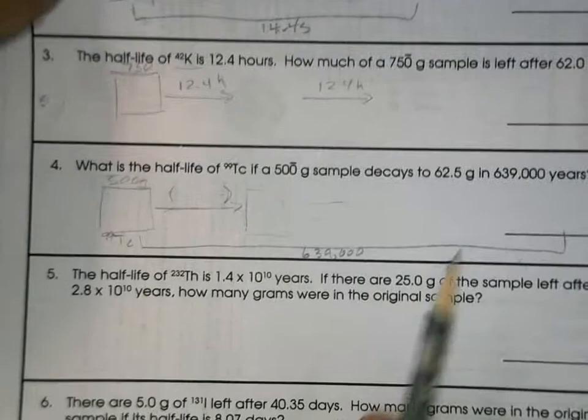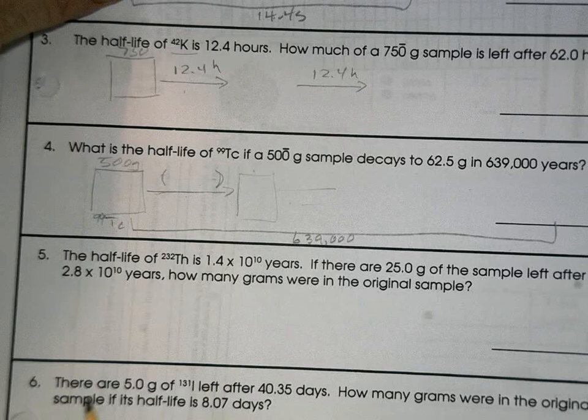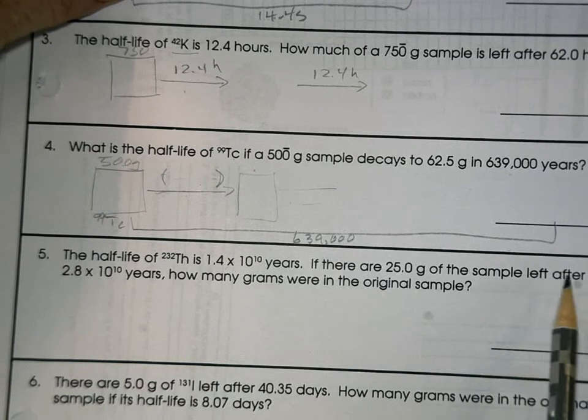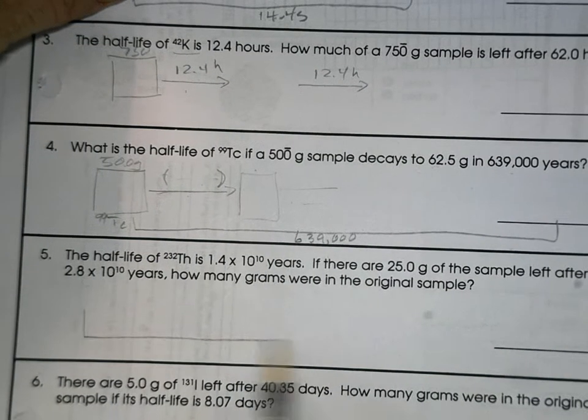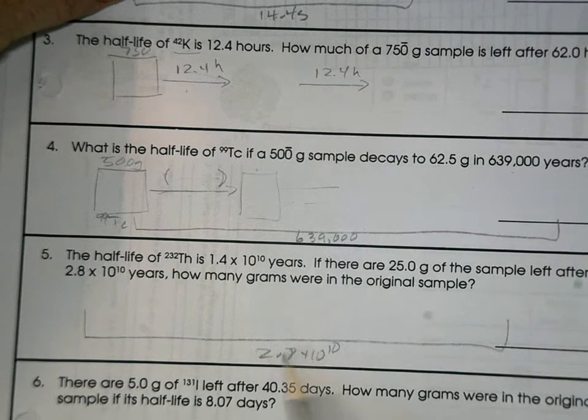I like question 5 because you have to work backwards. They tell us what the half-life is. If there are 25 grams of the sample left after this many years, so this is the total elapsed time, so I'm just going to go ahead and draw this in. Total elapsed time is 2.8 times 10 to the 10 years. And actually, you can just ignore the times 10 to the 10 in this problem. Just focus on the 2.8s.